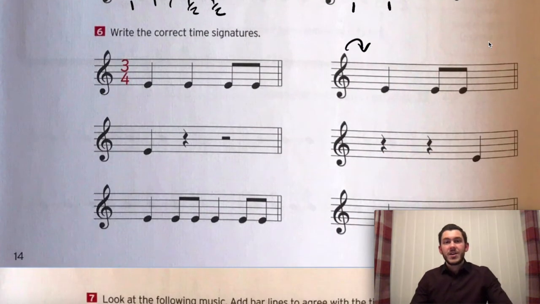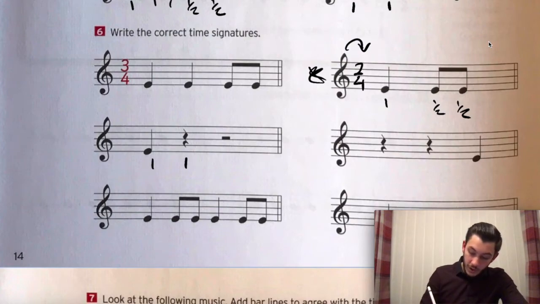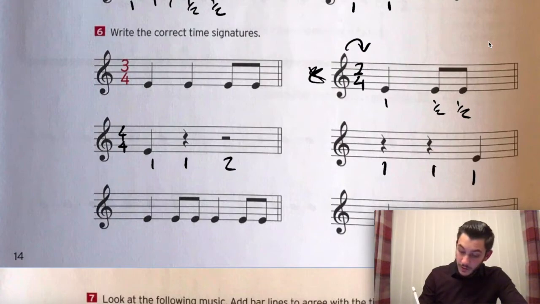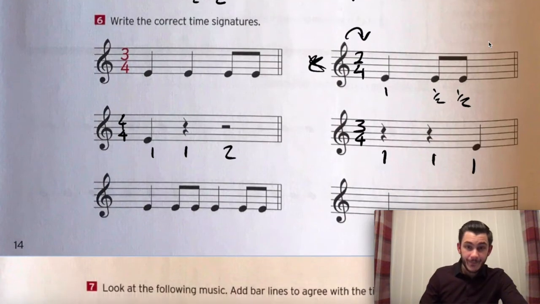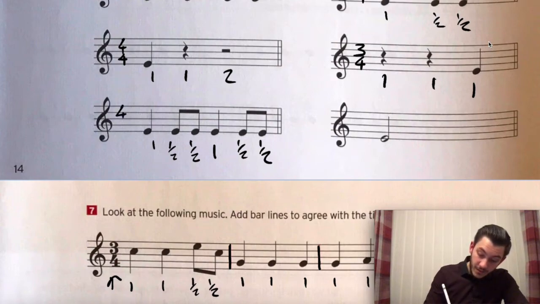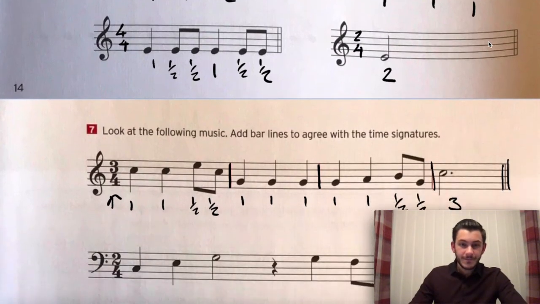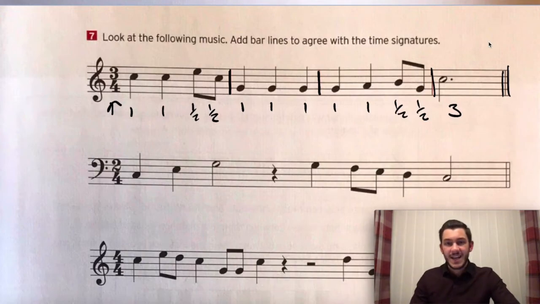Number 6, write the correct time signature. So we'll start on this one here. So there are 1, half, half, 2 beats in this bar, so it's going to be 2-4. 1, 1, and 2, so there's 4 beats in this bar. 1, 1, 1, 3 beats in this bar. 1, half, half, 1, half, half, so that's going to be 4-4, and then a 2, so this must be 2-4.